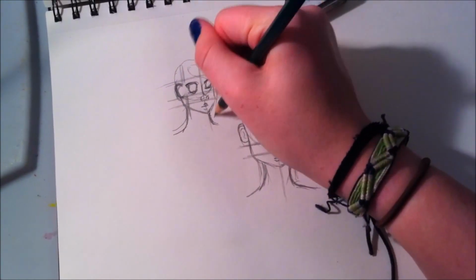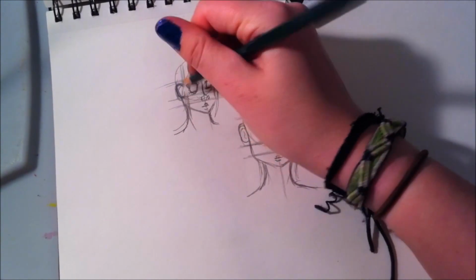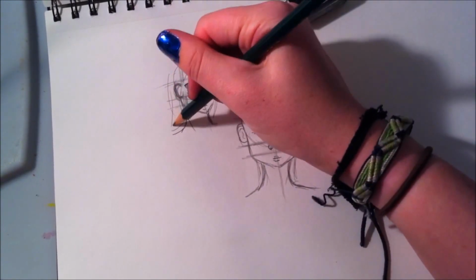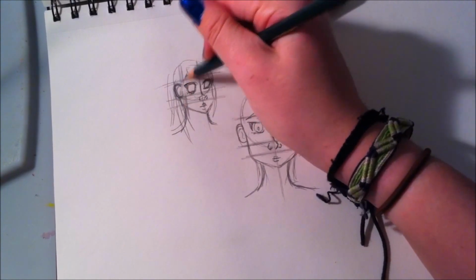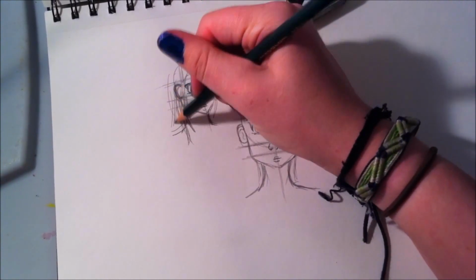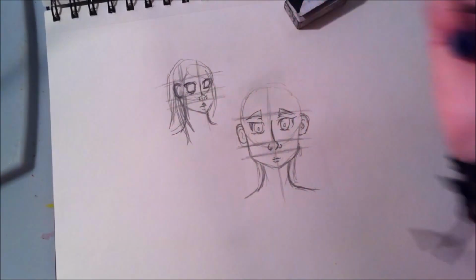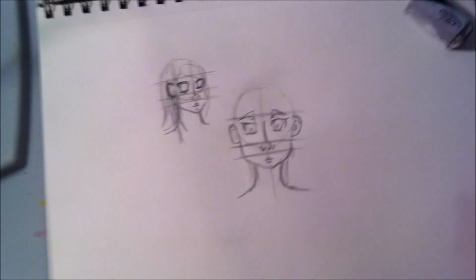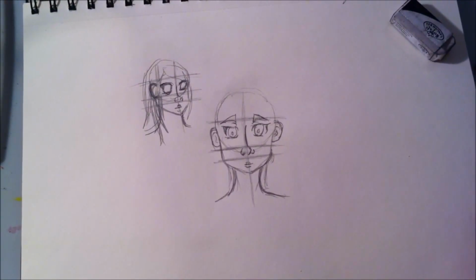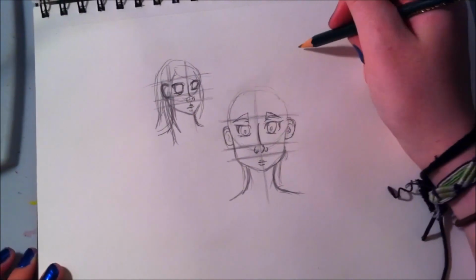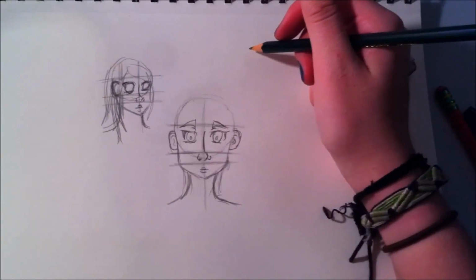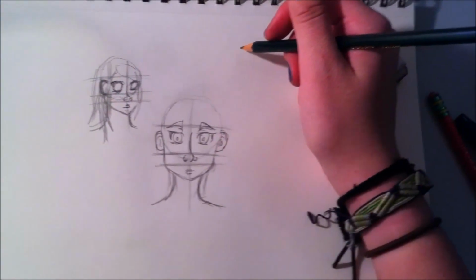And then you just draw your hair. If you're gonna have hair that goes in front of your ear, you don't need to bother drawing the ear, otherwise it's kind of pointless. And now, okay, I'll try and show you drawing a face off to the side more.